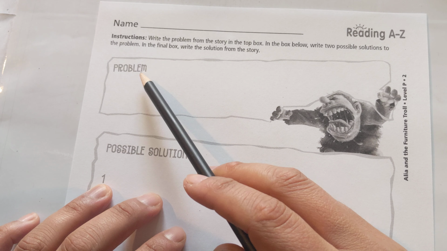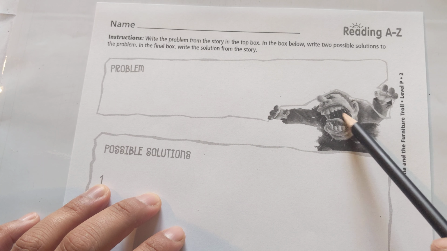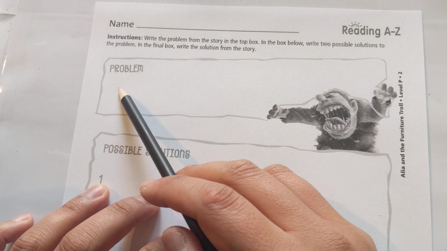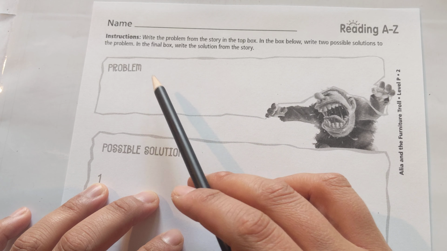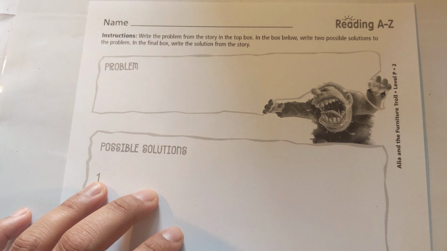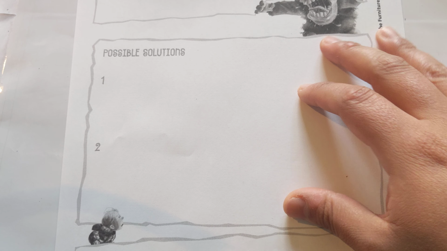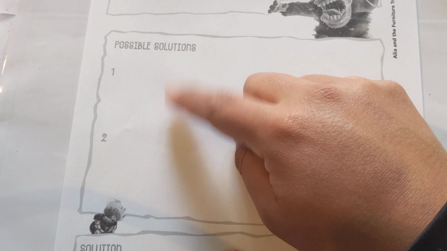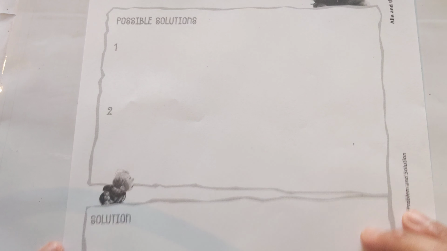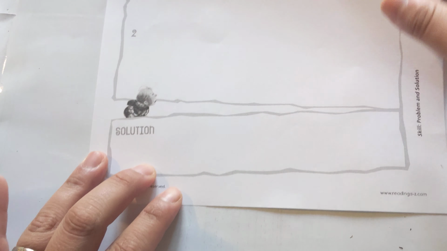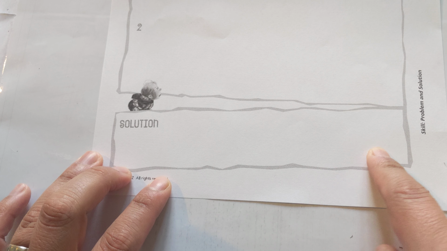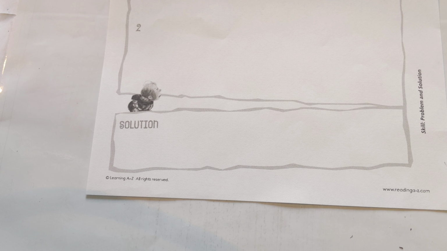Okay, so what you're going to do is you're going to write the problem in the story. Think about what happened in the story, and you're going to write the problem here. Once you find out what the problem is, you're going to write two solutions, two ways on how you think we can fix that problem. And last but not least, once you're done with the story, you're going to write here the actual solution that the author came up with. So how is it that the problem was fixed in the story?